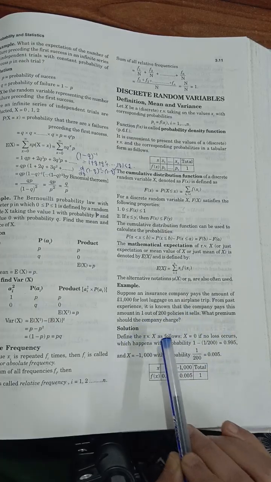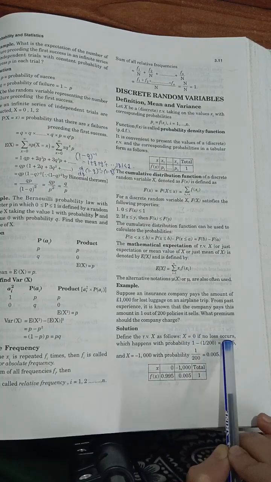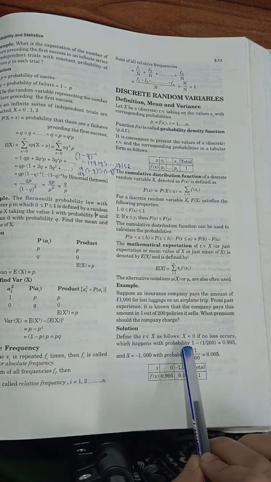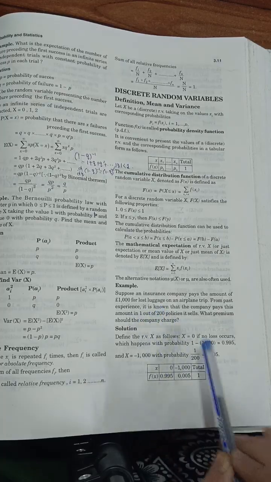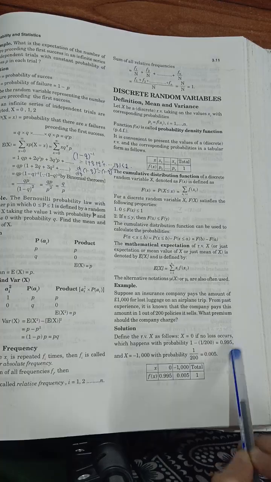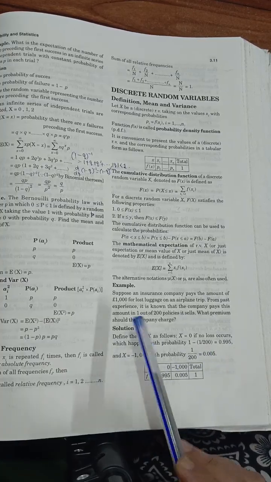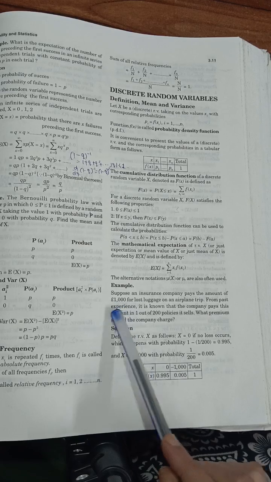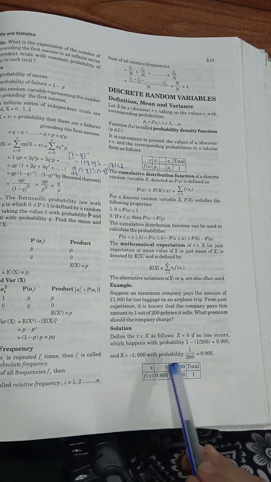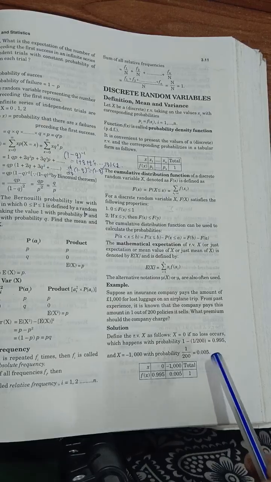Defining the random variable x as 0 if no loss occurs, the probability is 1 minus 1 by 200, which is 0.995. And for x equal to minus 1000, which is a loss of 1000 euro, the probability is 1 out of 200, which is 0.005.